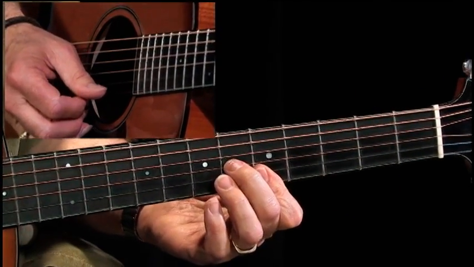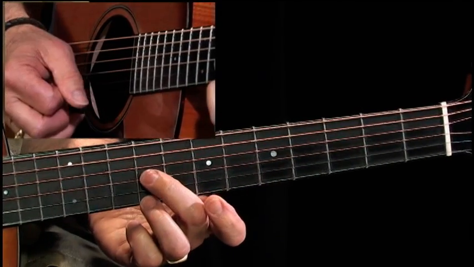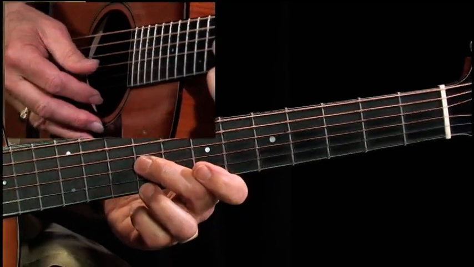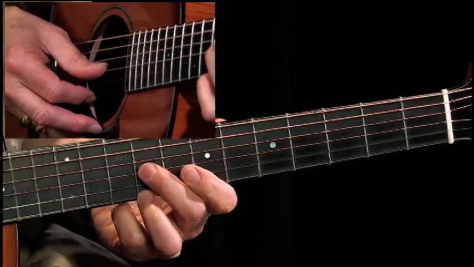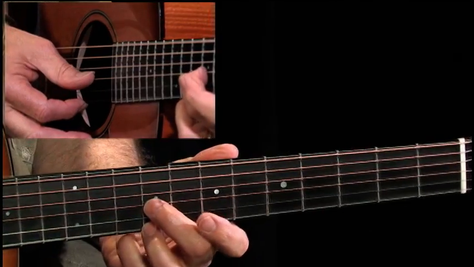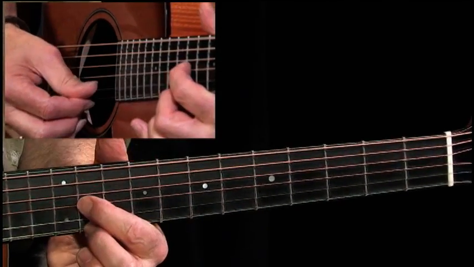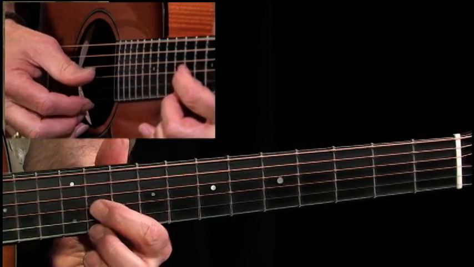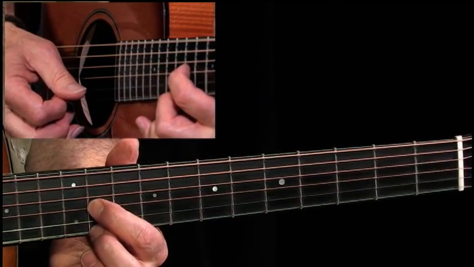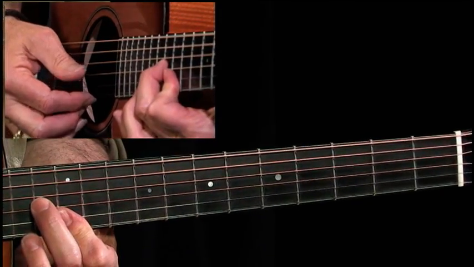This is part of your A, part of your B, and this is either a C sharp minor, which is your 6 minor, or it could be part of an A chord. And here's part of your B7th, or B, and back to your 1.